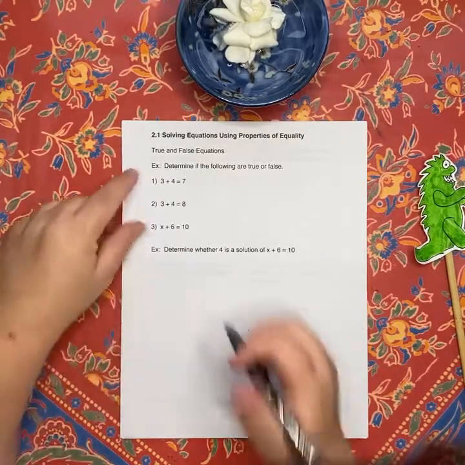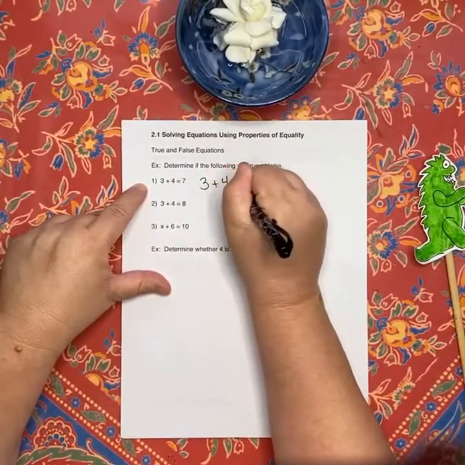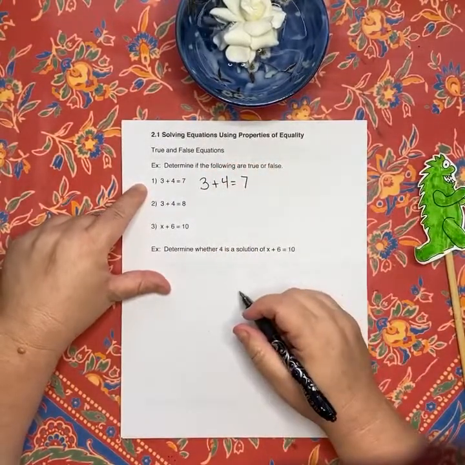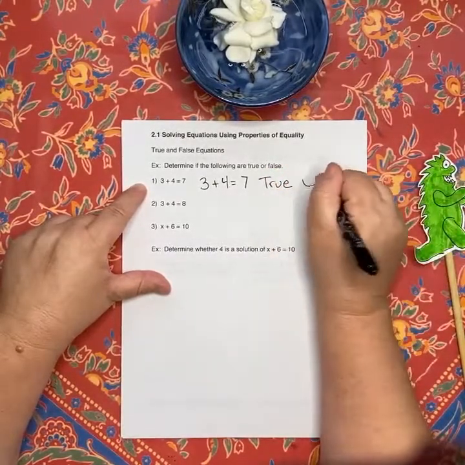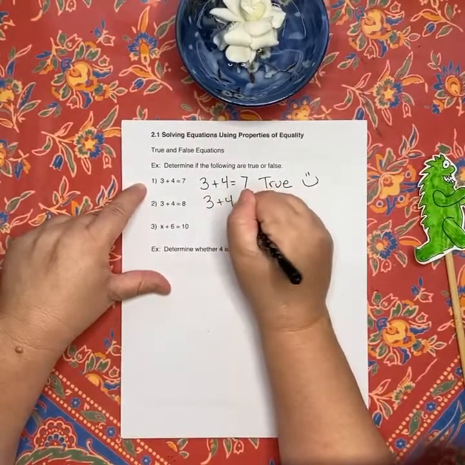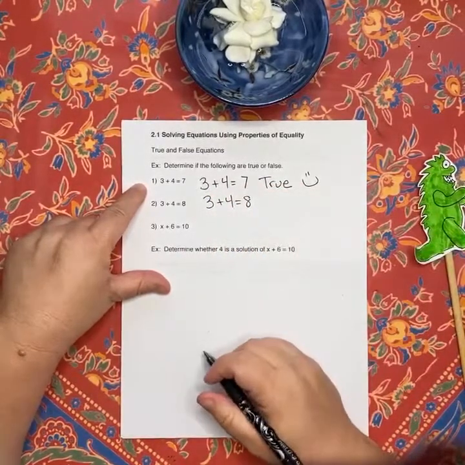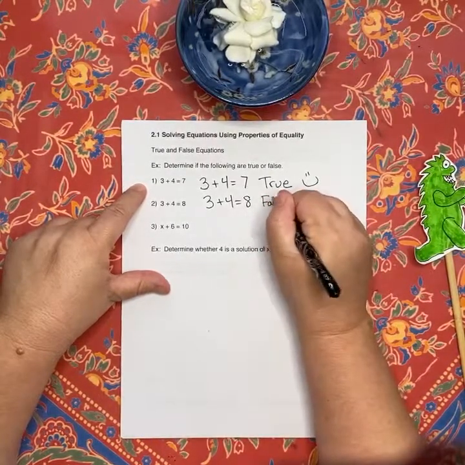So let's take a look at these. The first one says 3 plus 4 equals 7. Is that true? Yes, it is. That is a true statement. Yay! Then the next one says 3 plus 4 equals 8. That is not true. That is false.